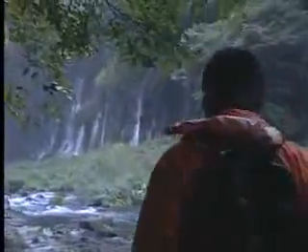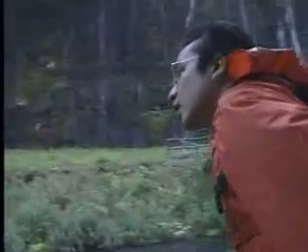Here, our researcher is at Shiraito no Taki Falls, a well-known spring on the slopes of Mount Fuji.